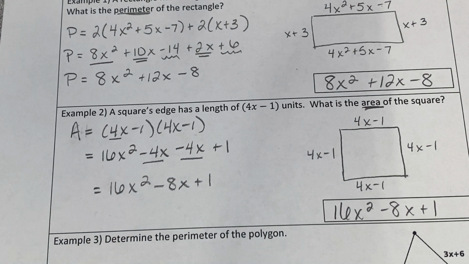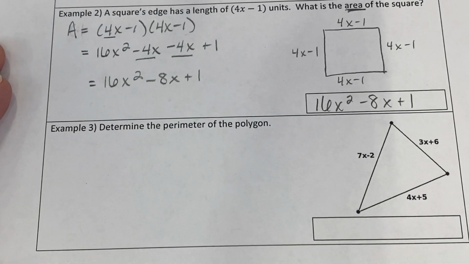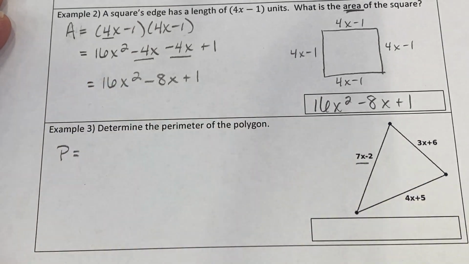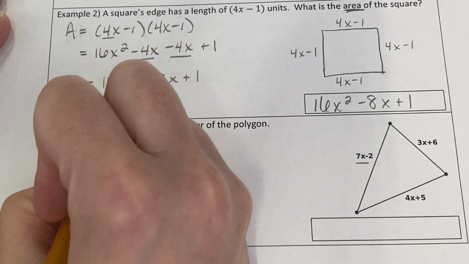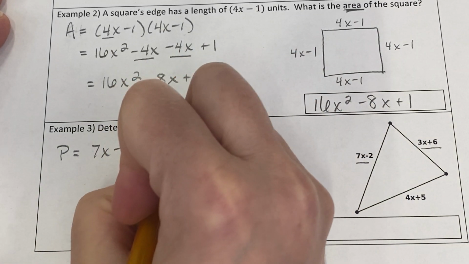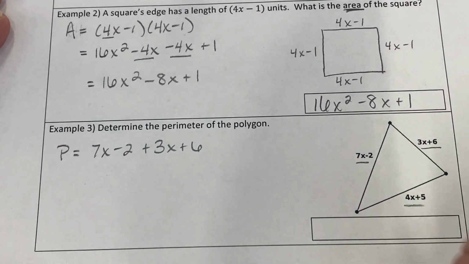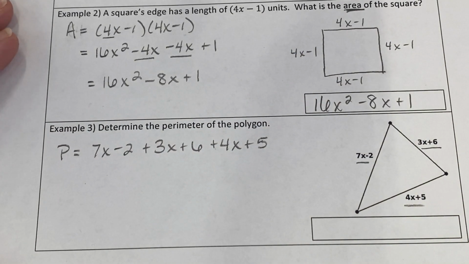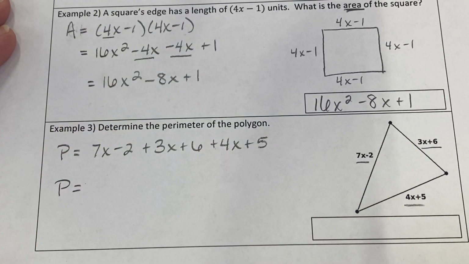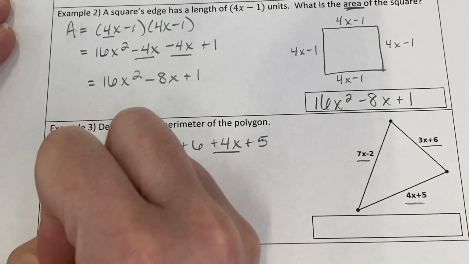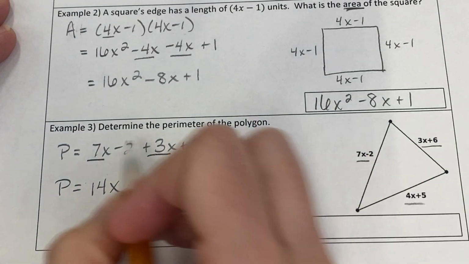Okay. Example 3, determine the perimeter of the polygon. So again, perimeter, we just add up all the sides. So I'm going to take 7x minus 2, and then add 3x plus 6, and then add 4x plus 5, and then combine your like terms. 7x plus 3x plus 4x is 14x.